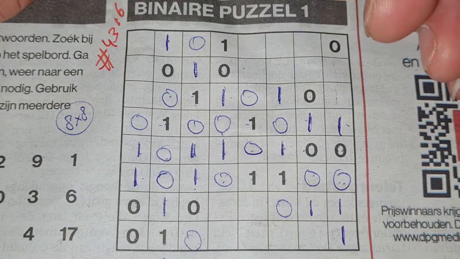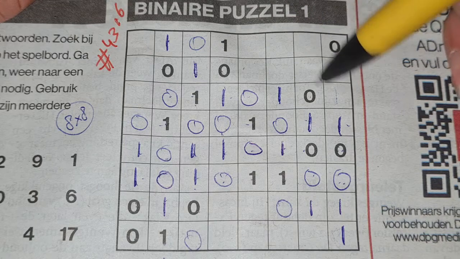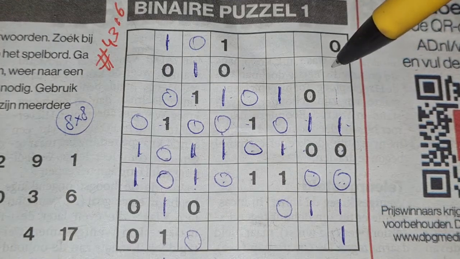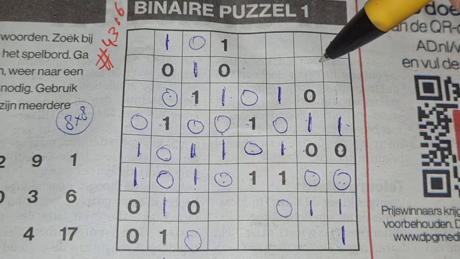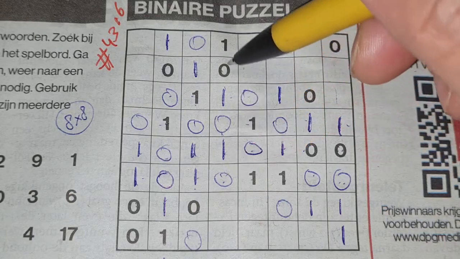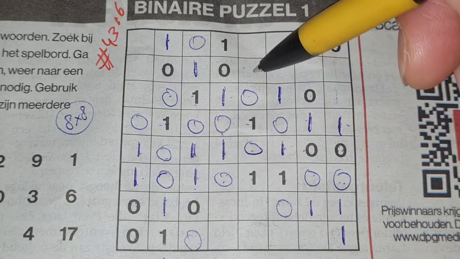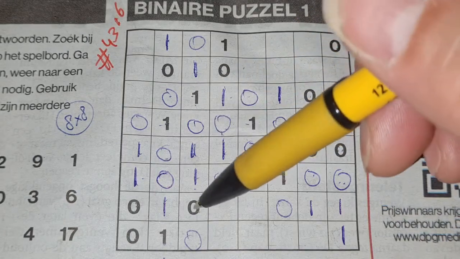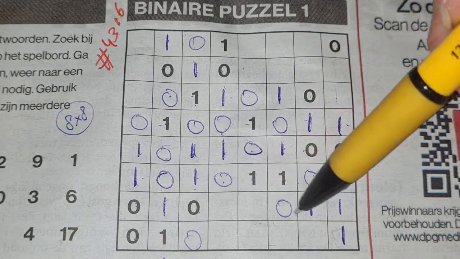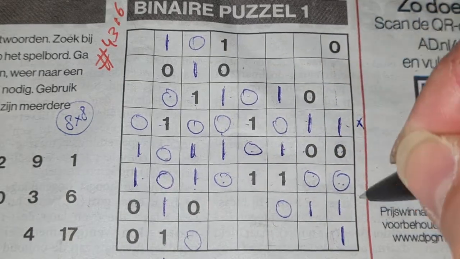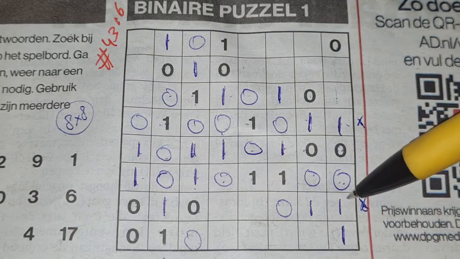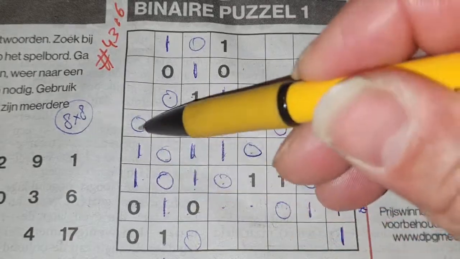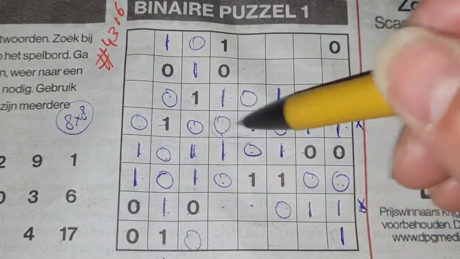I think we need to compare. Yes. Oh, almost the same. 1, 2, 3, 1, 2, 3. Oh, 10. Oh, 11, yes. This row and that row. 1, 1, 1, 1, 0, 0, empty box, 0, 0, 1, 1, 0, 0. We need to switch these 2 digits.